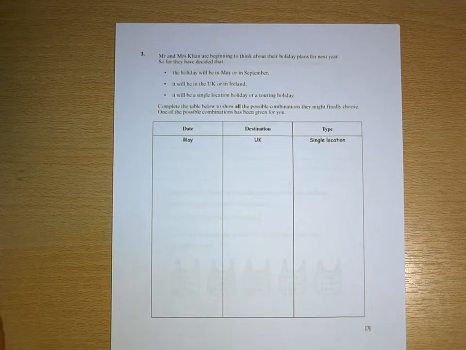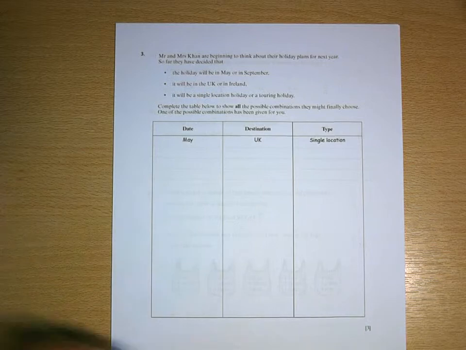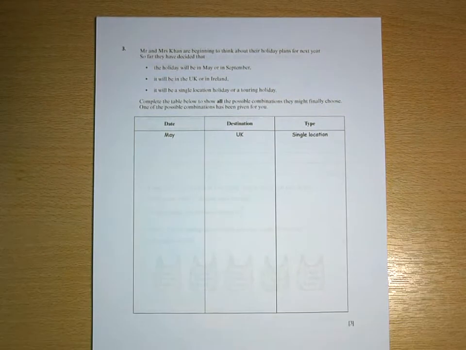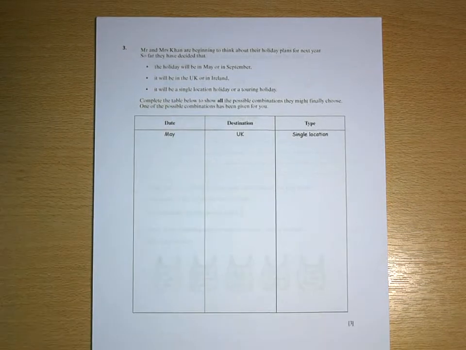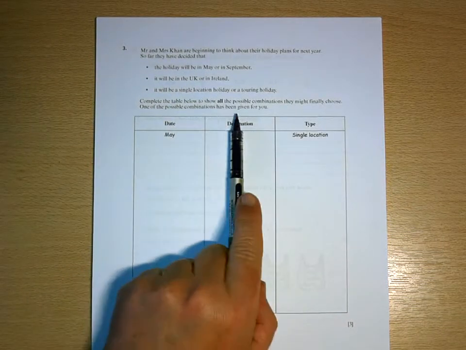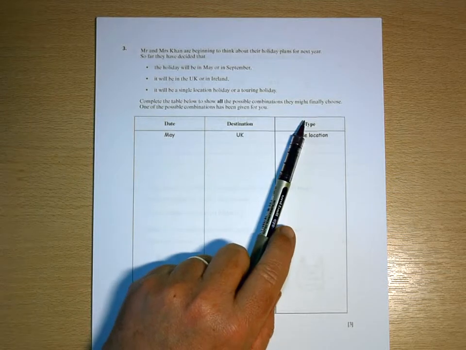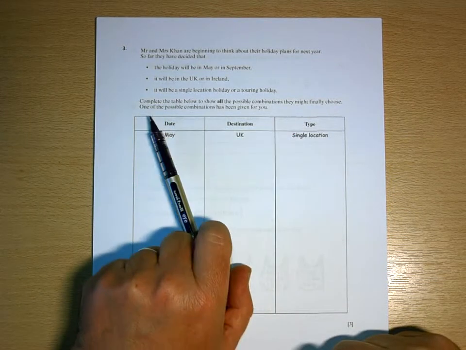Question 3. Mr. and Mrs. Khan are beginning to think about their holiday plans for next year. So far, they've decided that the holiday will be in May or September. It will be in the UK or in Ireland. It will be a single location holiday or a touring holiday. Complete the table below to show all the possible combinations they might finally choose.